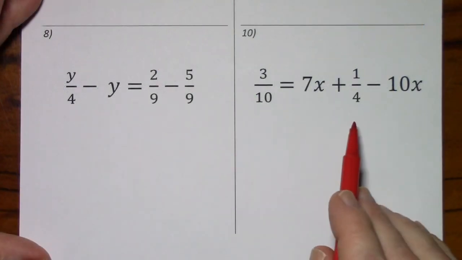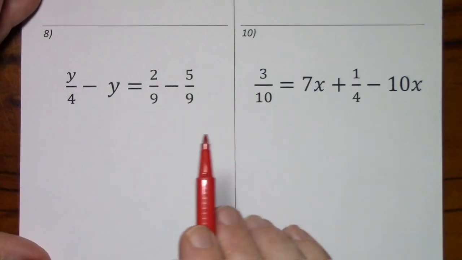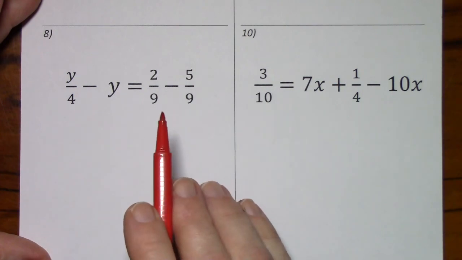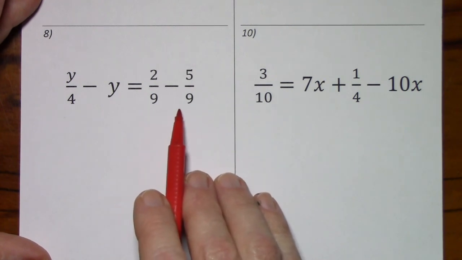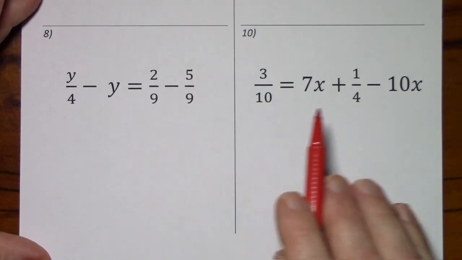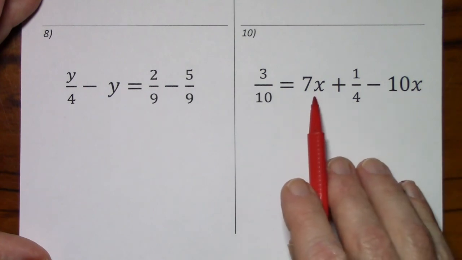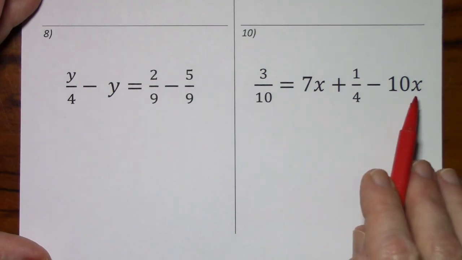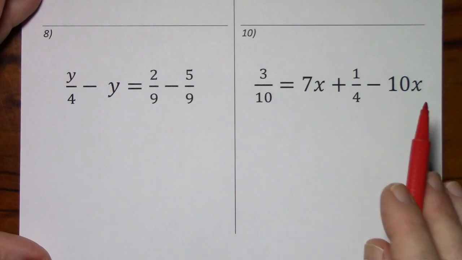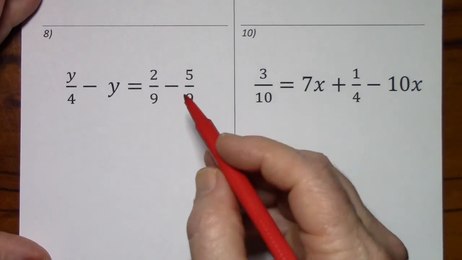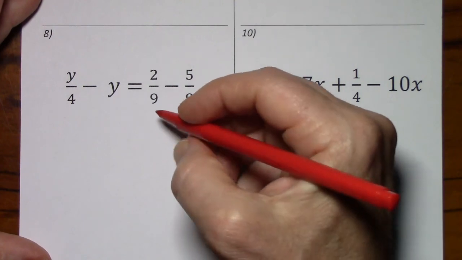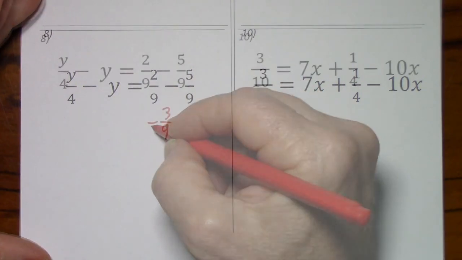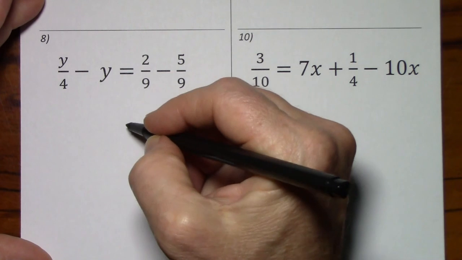On these last two problems, rather than multiply by the least common denominator first, in this case it's going to be very easy to combine these two since they already have common denominators. They're on the same side of the equal sign. And over here it'll be easy to combine these two terms first. They're on the same side of the equal sign. So positive 2/9, negative 5/9 will leave us with a negative 3/9. And I'll just bring down everything else.